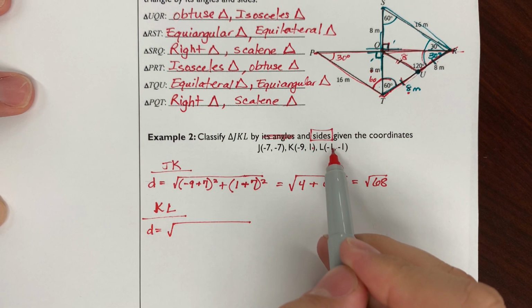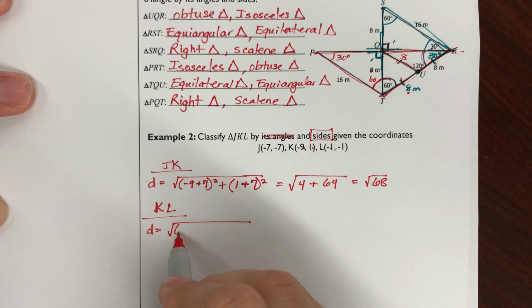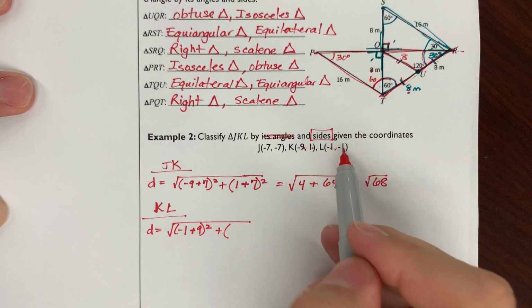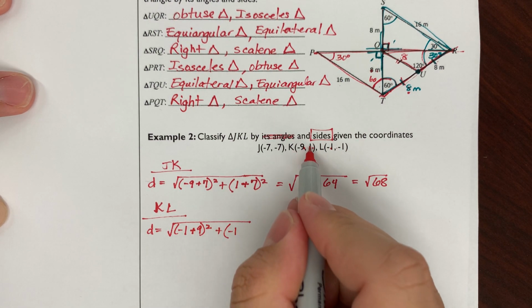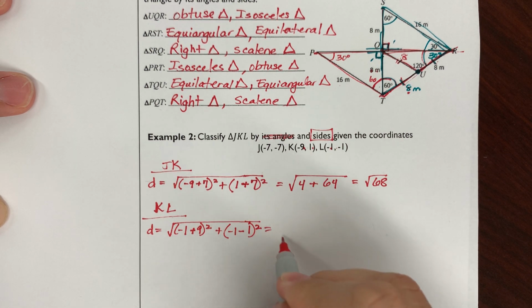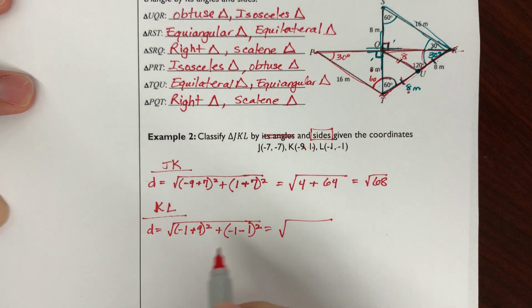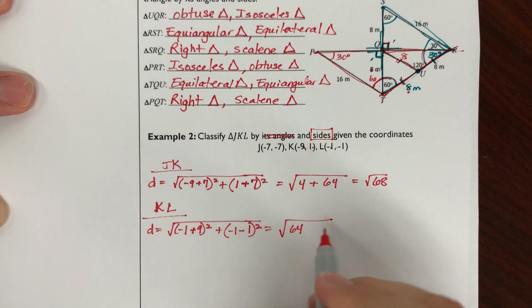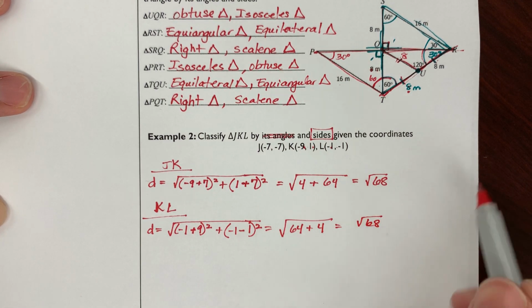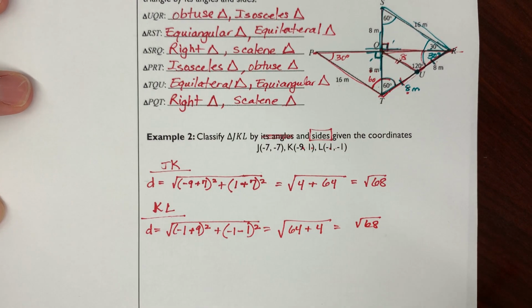Distance formula being x2 minus x1, so negative 1 minus negative 9, so that'll turn into a plus 8 squared, plus y2, negative 1, minus y1, minus positive 1, squared. So that becomes the square root of 8 squared, which is 64. Here we have negative 2 again. Negative 2 squared is 4. So again, we have square root of 68. So we at least know it's not scalene because 2 of them are the same. So let's figure out if the last combination is the same.